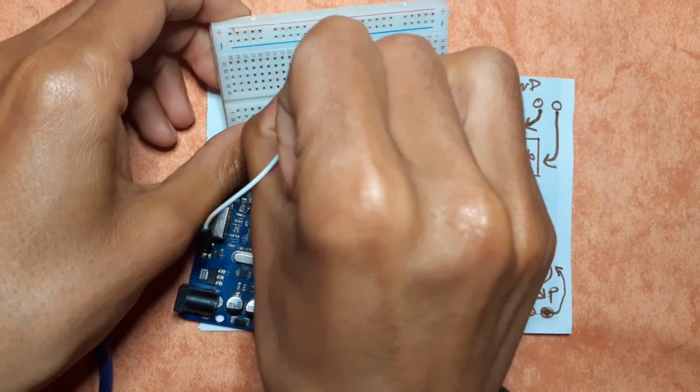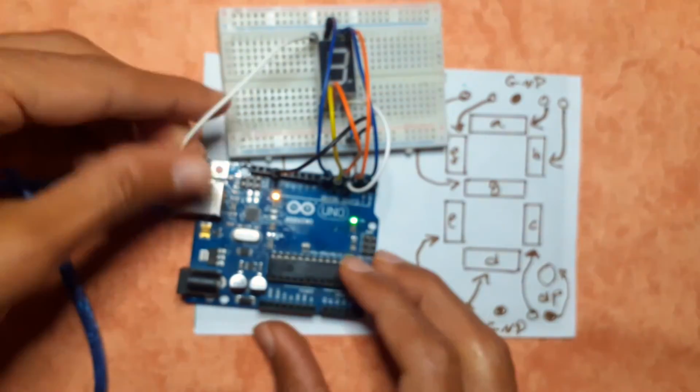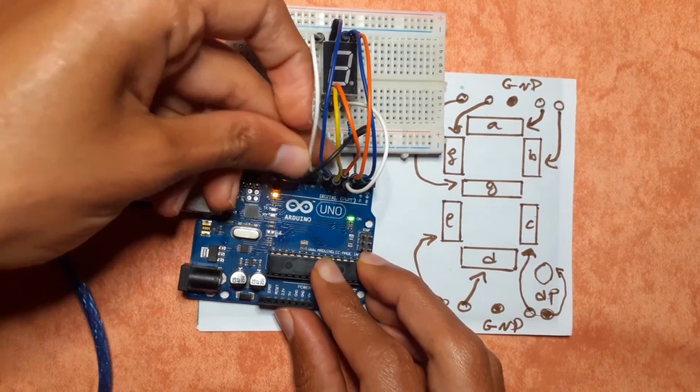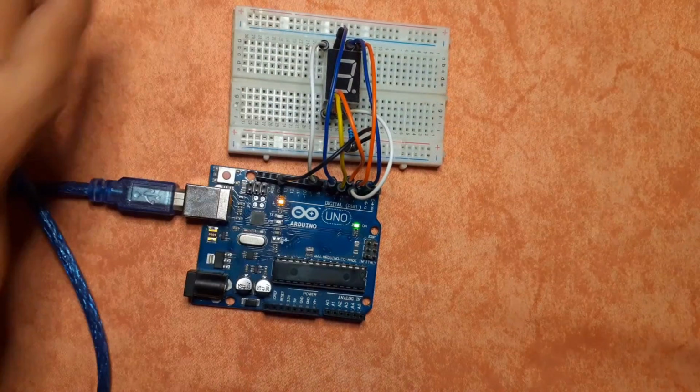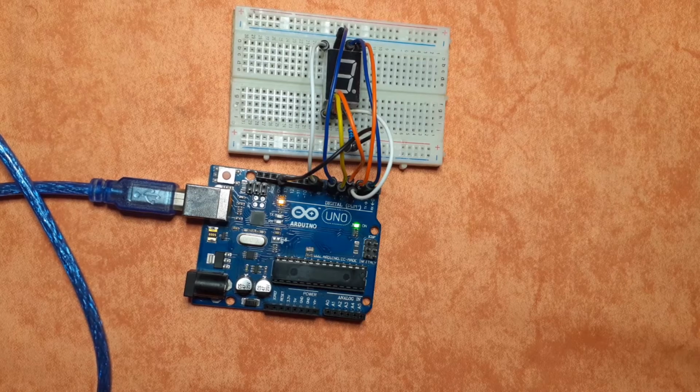And finally, we have the G LED, which goes to the pin number 8. And that's all you need to control this 7-segment display and display different numbers.